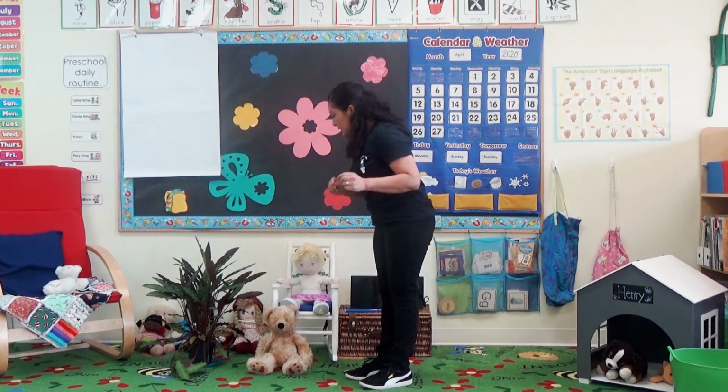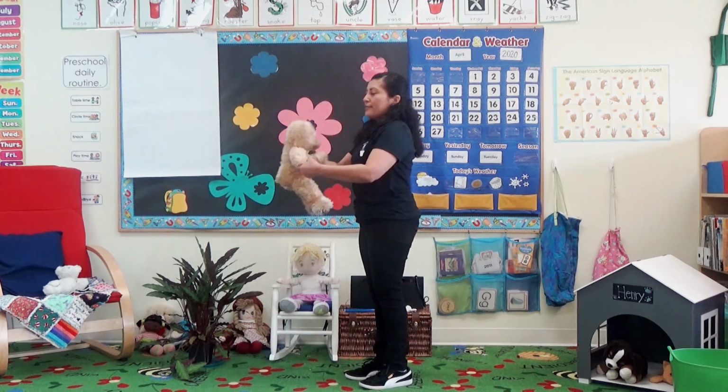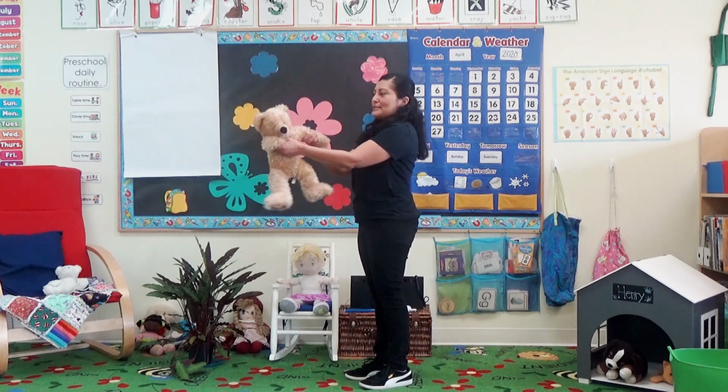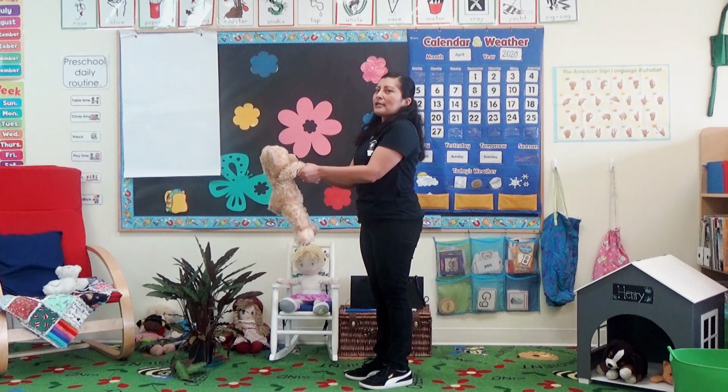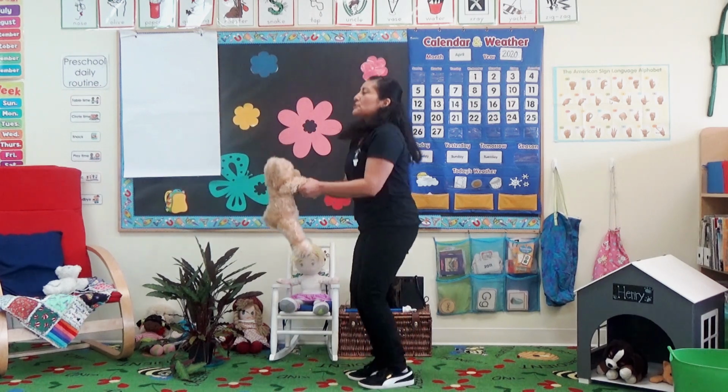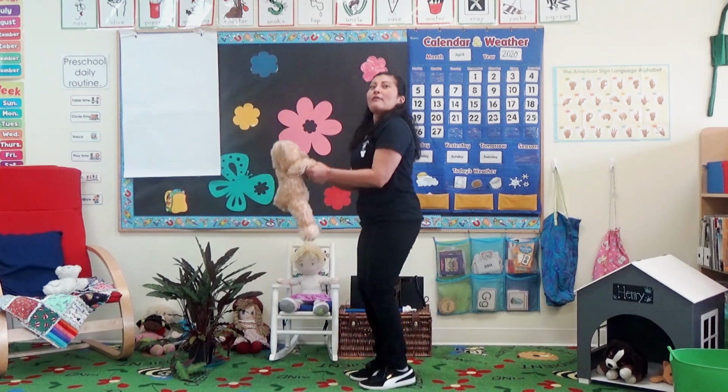We are going to be holding hands with a friend, just like this. This is my friend Teddy, and we're going to jump 5 times. Can we practice, friends? 1, 2, 3, 4, 5.